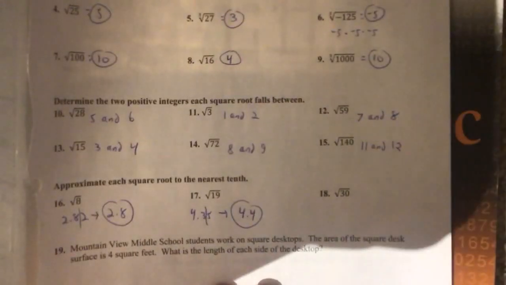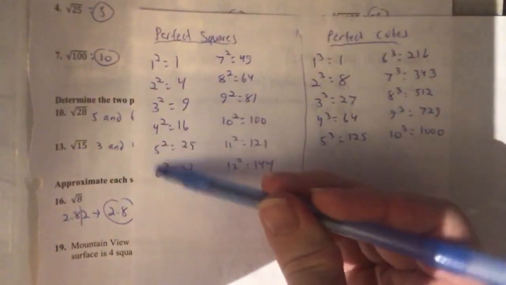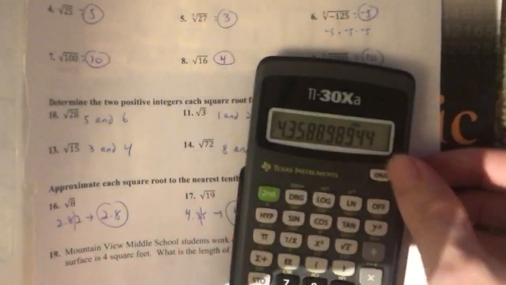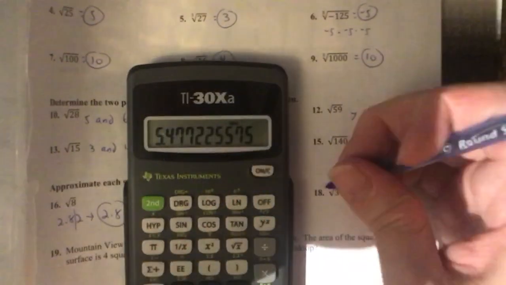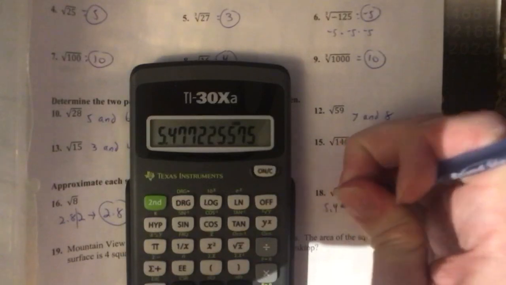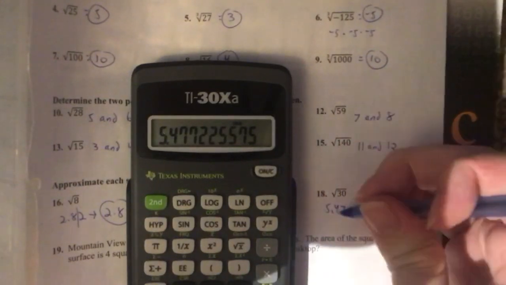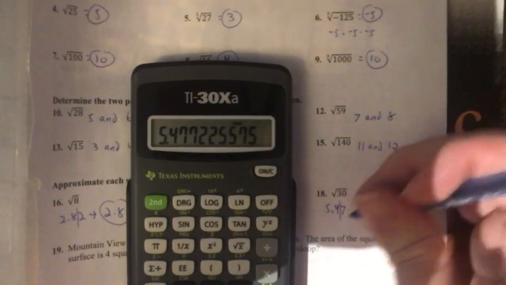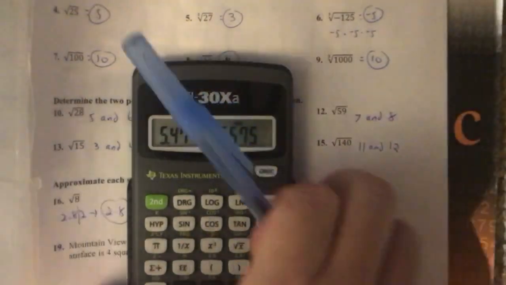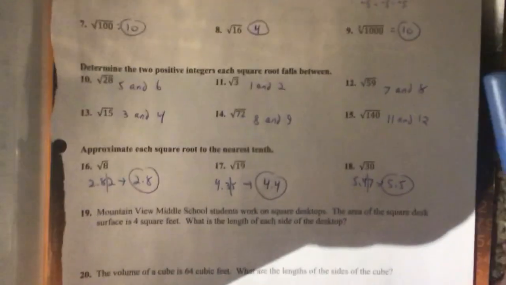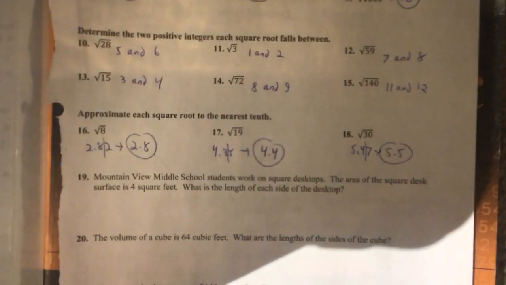Square root of 30. Between 25 and 36, so it's 5 and 6. So let's just make sure. Square root of 30 is 5.477. So 5.47. After the 4, it's a 7, so I round up. So it's going to be 5.5. That's how you approximate square roots to the nearest tenth. I can do the same with cube roots by just hitting the cube root button.